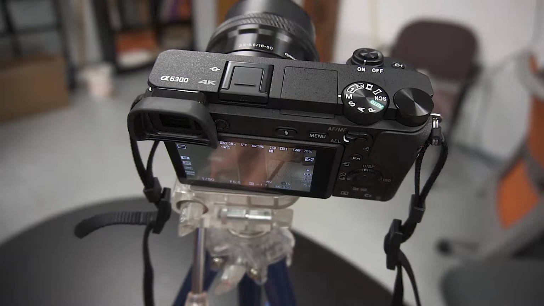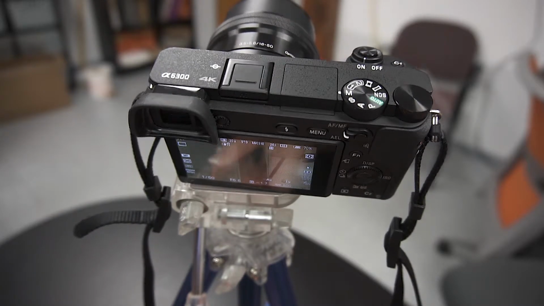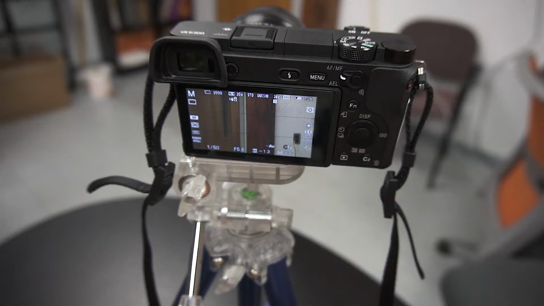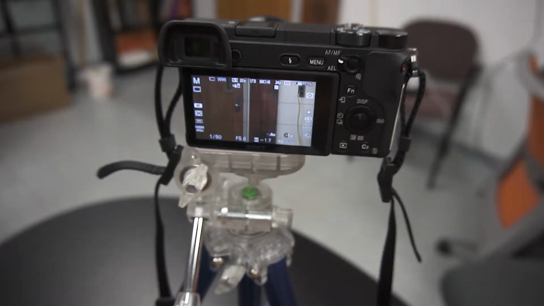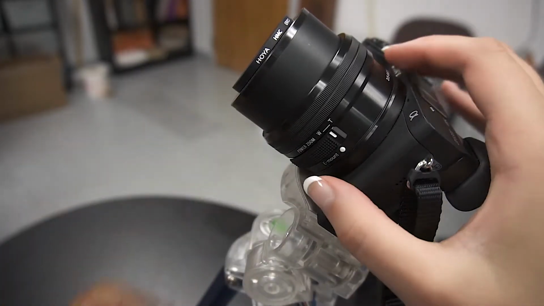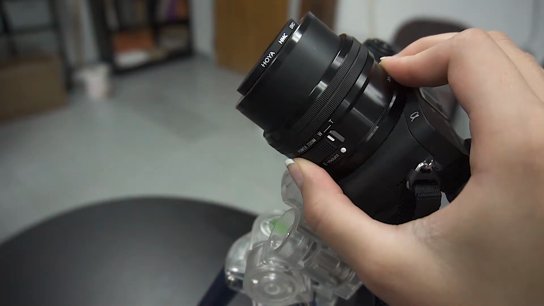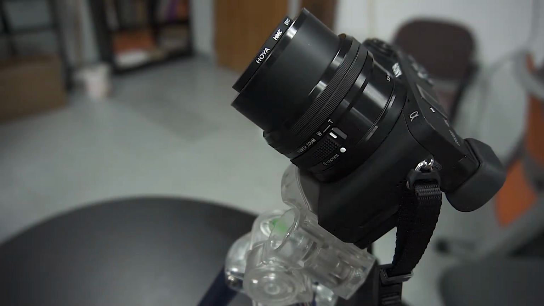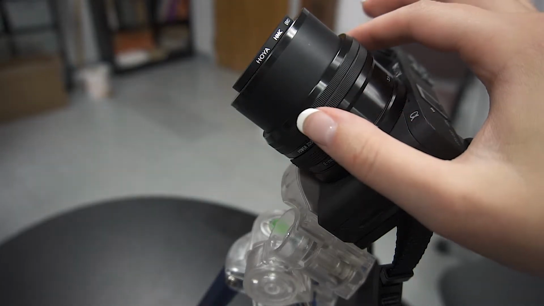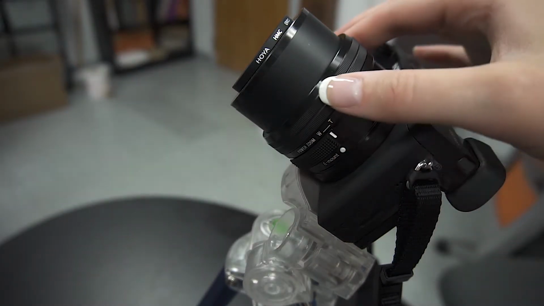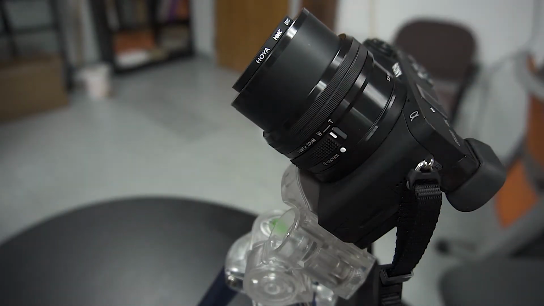Next, we will show you how to zoom in with your camera and adjust the manual focus. Right here, this little zoom knob will be used to zoom in and out on your camera. Just above that is your focus ring. This is how you will manually focus.